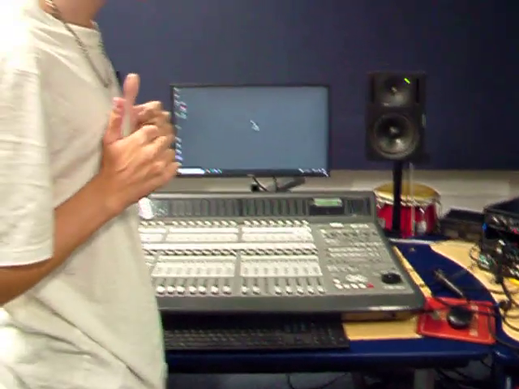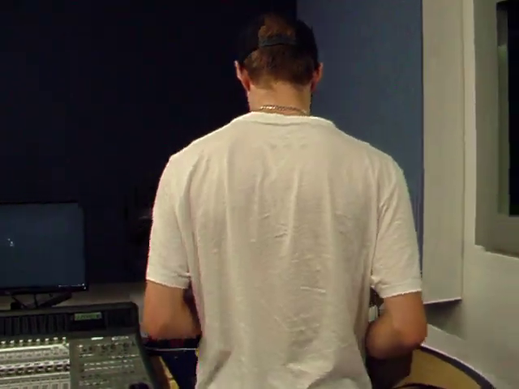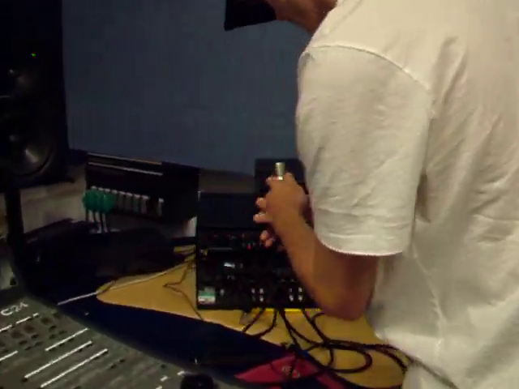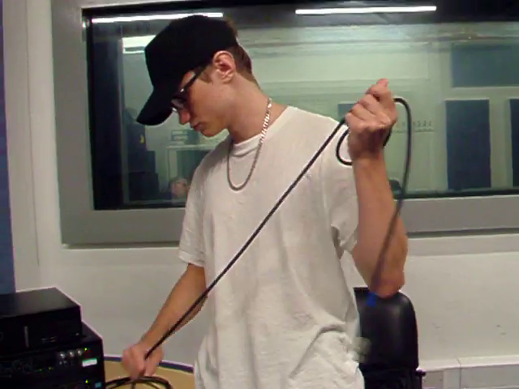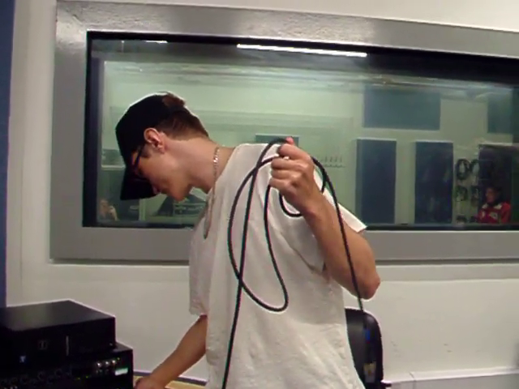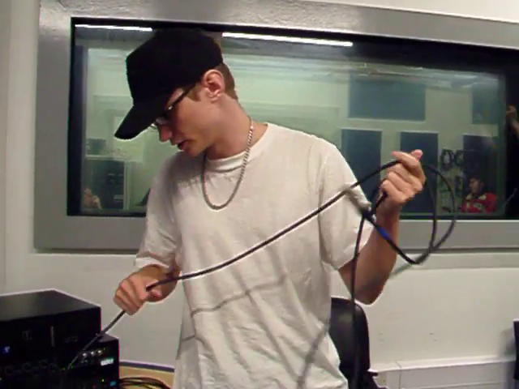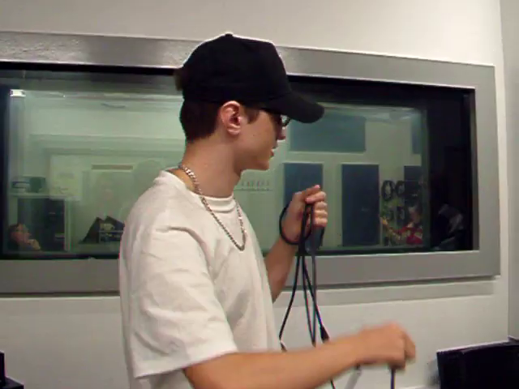So instead of doing that, because we have other people that need to do theirs, we are going to just take the microphone out, and then we're going to rearrange all this and sort this cable out, because this cable is in need of coiling. So coiling the cable is honestly not one of my strong suits.